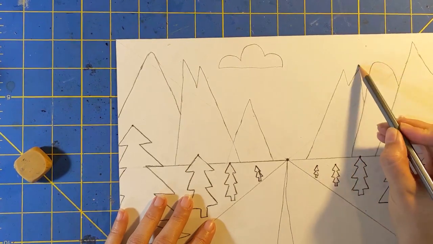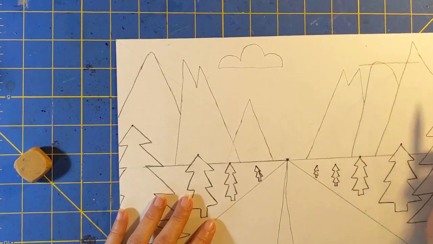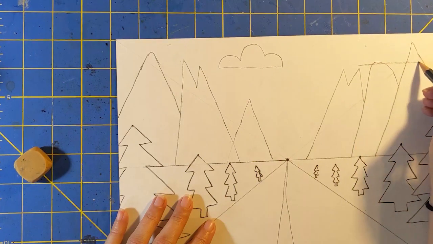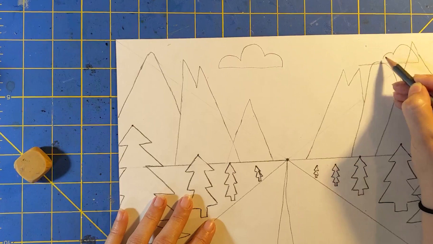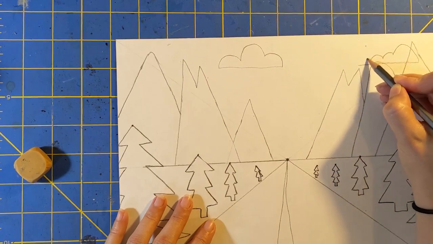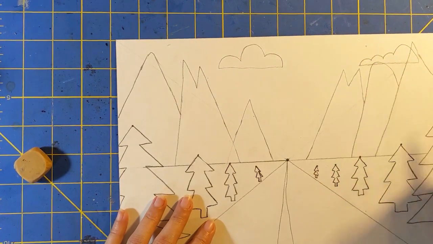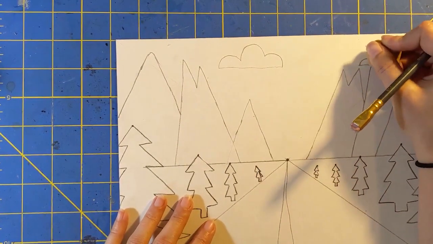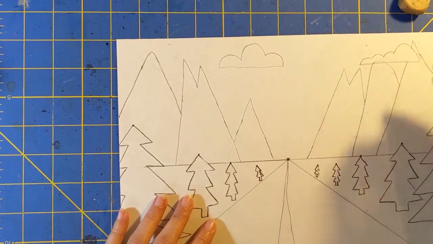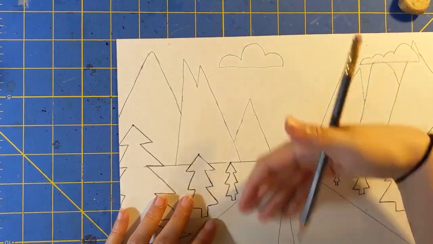And I want another cloud to kind of go over here that kind of covers up this one mountain. So I'm just going to draw right over where I want it because I can erase stuff later. And I'm gonna make this one have a big bump, a small bump, even smaller bump until I get to the edge. And then I can just erase the little mountains because I want the clouds to look like they're going in front of the mountain.